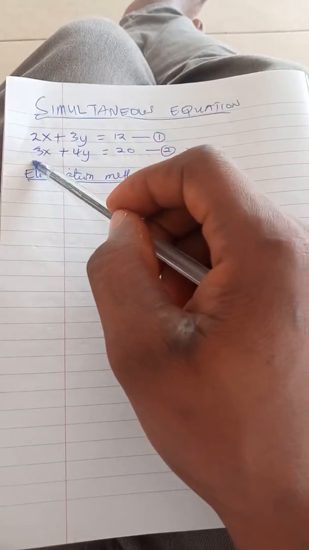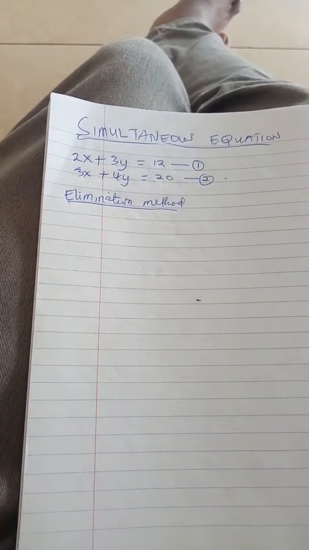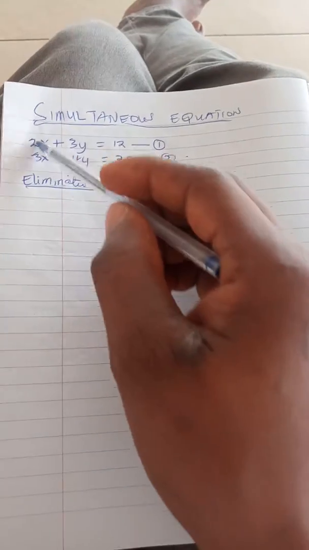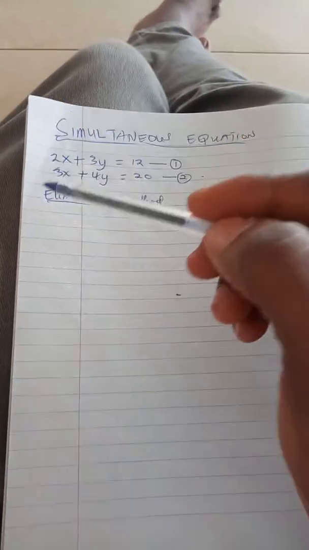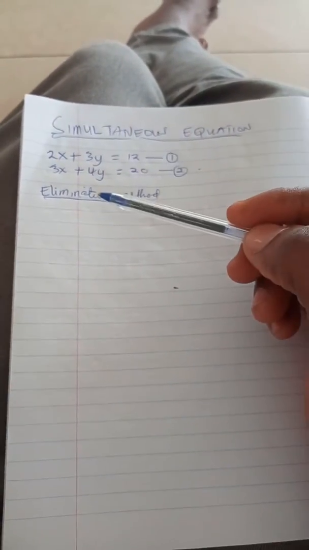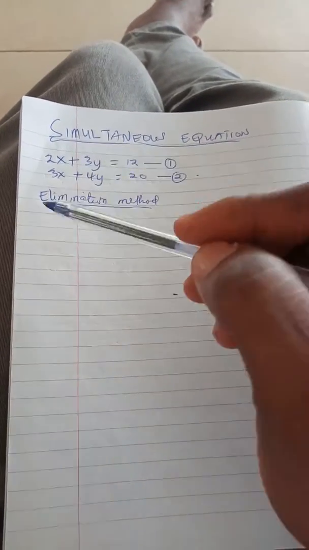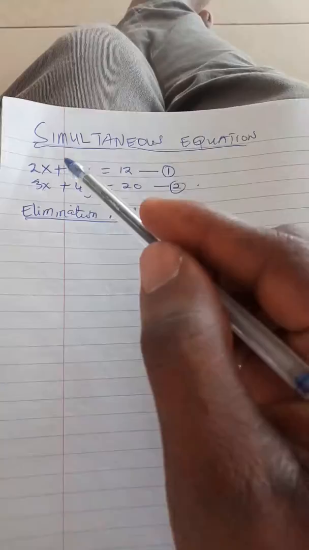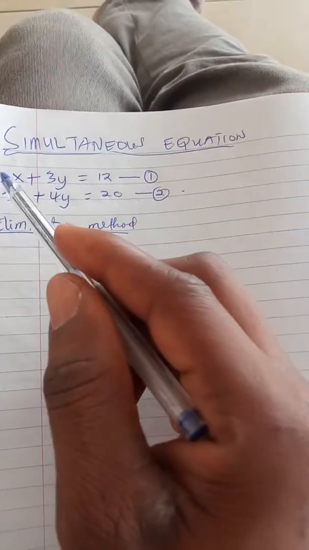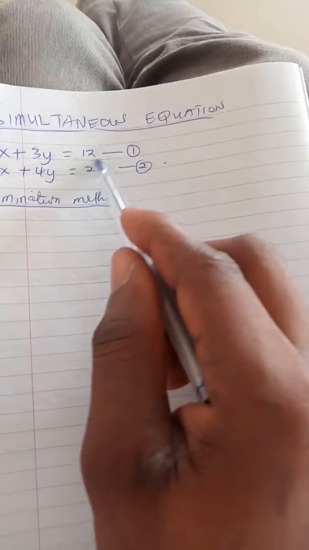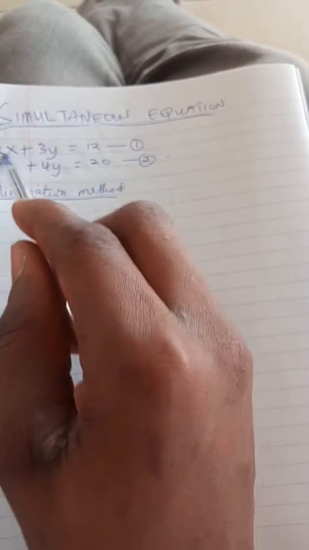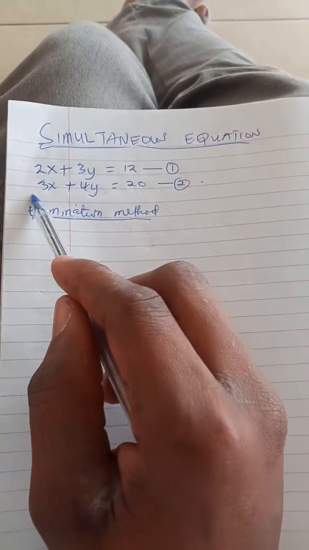The coefficient of x is 2 here, and here it is 3. For y, it is 3 and 4. When coefficients are the same, it becomes easy. Where it's not the same, what do you do in some instances? You make sure that the coefficients are the same. So you ask yourself, can I use a number to multiply this equation such that the coefficient of this will be the same as this? If it's possible, then you do it that way.